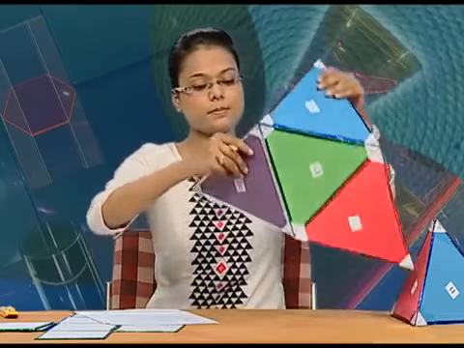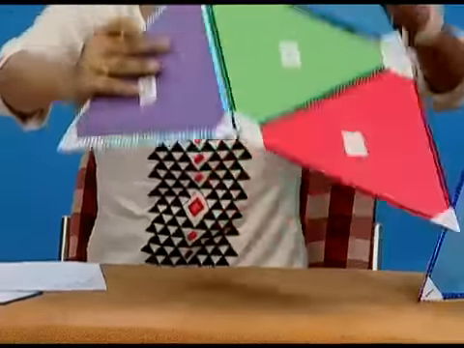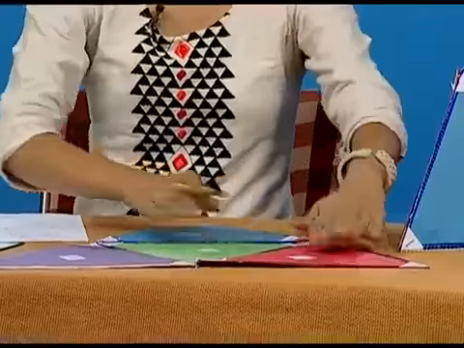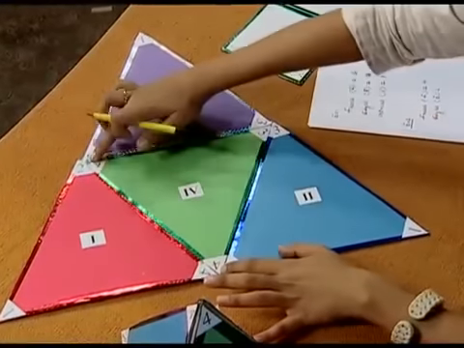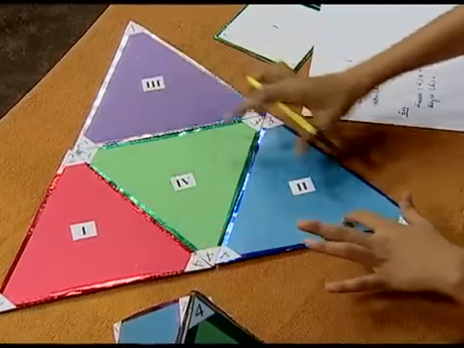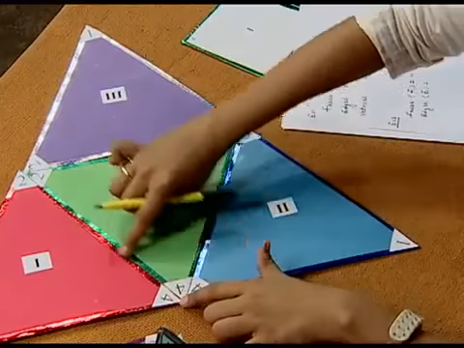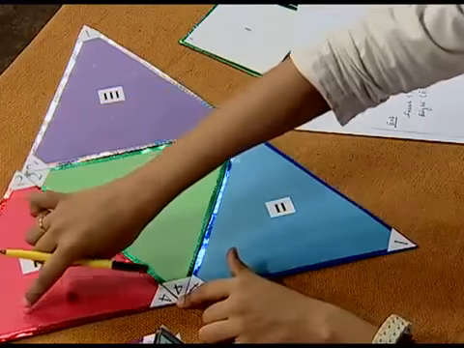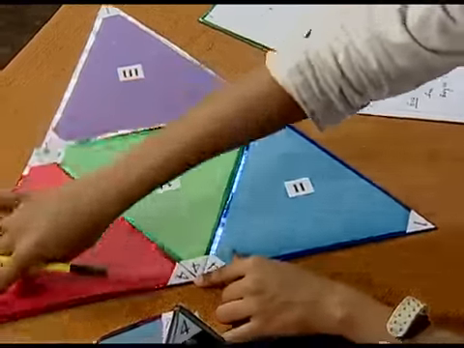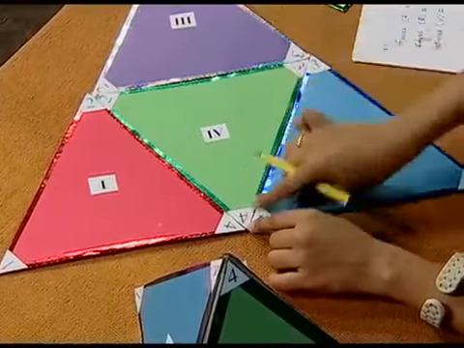Again, you can see in this polygonal region that the region has 3 corners, 1, 4 and 2. So, 1, 2, 3.